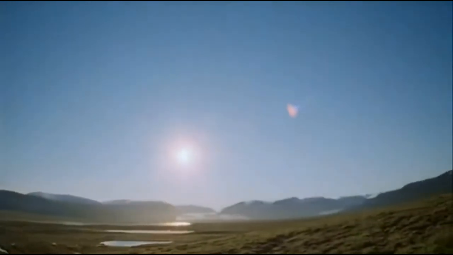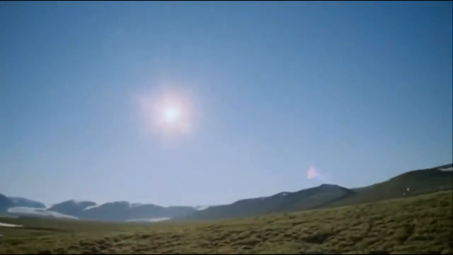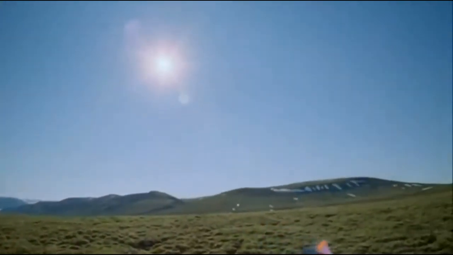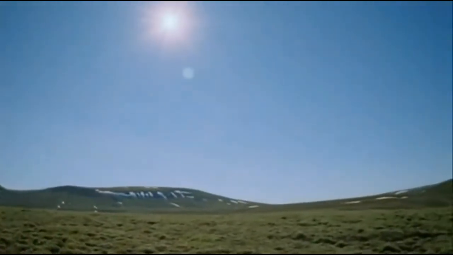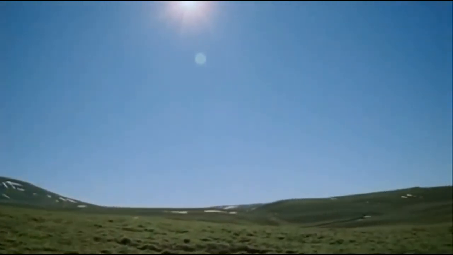April in the Arctic, and already the sun never sets. But further south, the sun works its magic in more gradual, familiar ways.